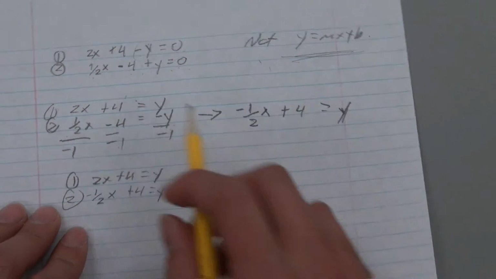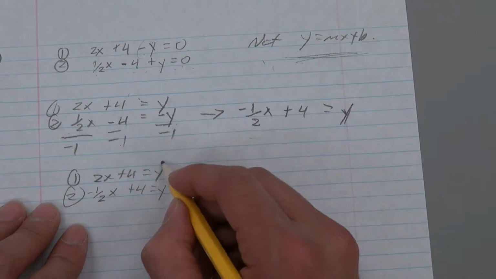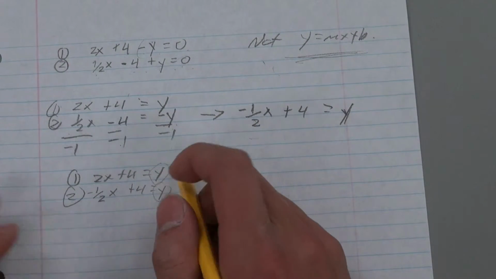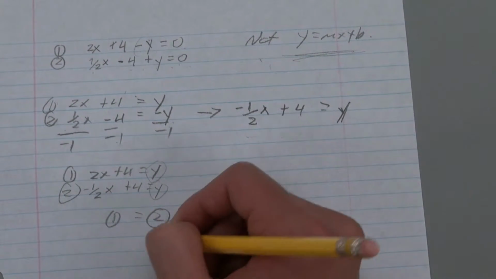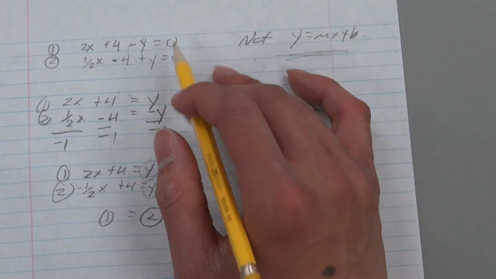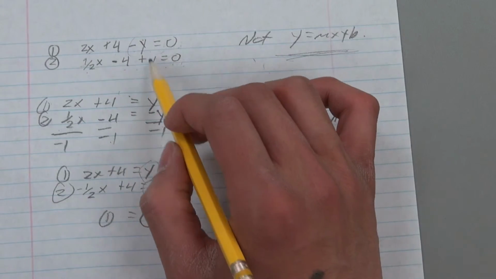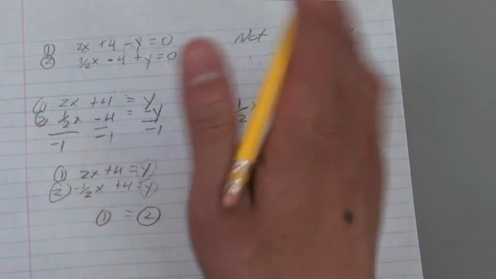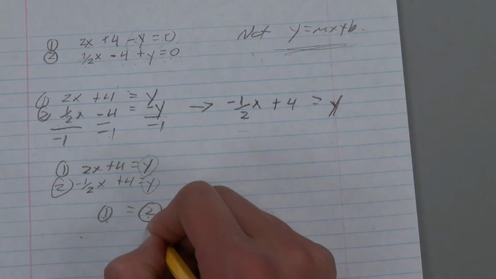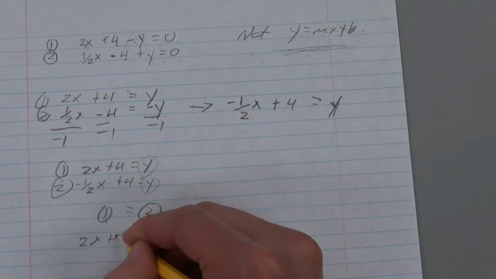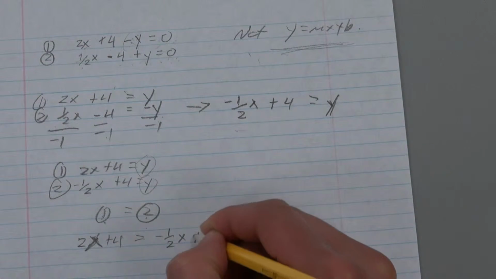Hopefully by now you guys know how to rearrange these equations into the form that you want. We did that because we want our y's by themselves, so that we can easily make equation 1 equal to equation 2 right away. We also could have equated these equations right away because they're both equal to 0, but it's easier to get rid of our variable. So equation 1 equals equation 2: 2x plus 4 is equal to negative 1 over 2x plus 4.